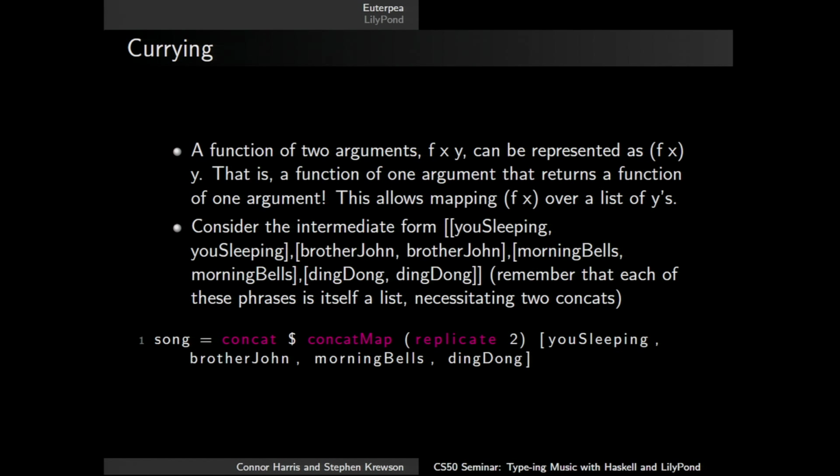But replicate takes 2 arguments, but because we're currying and then mapping, we can represent replicate 2 as having been returned as a function of one argument, just replicating twice. And then we're applying that to each element of this list of phrases. And concat is a Haskell operation for flattening a list, because replicate 2 will produce a list of lists. And this is this intermediate form here. And so then we can concat or flatten that out twice.